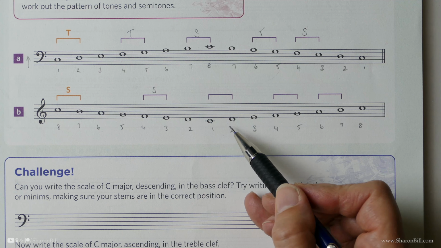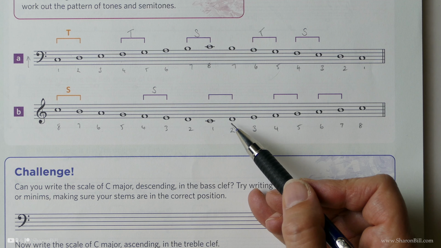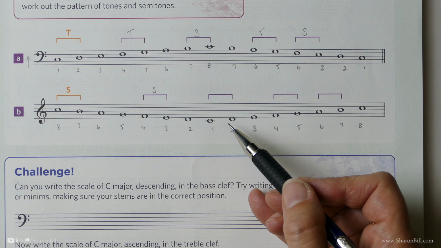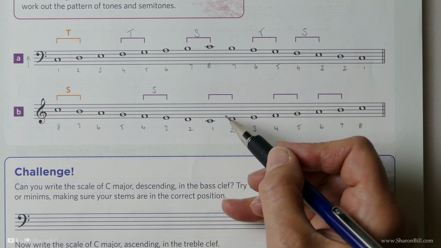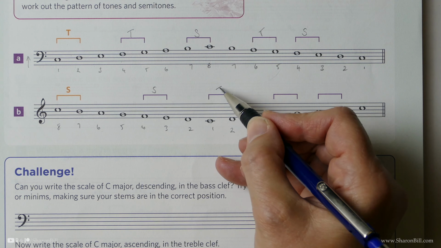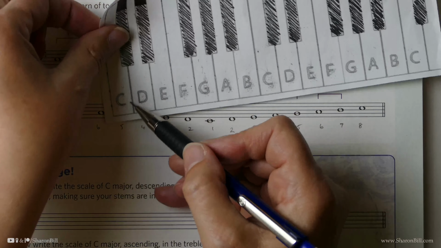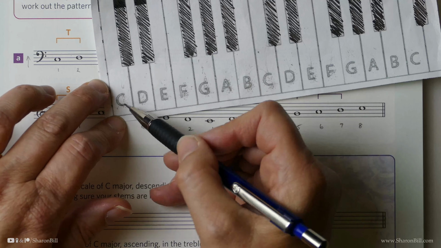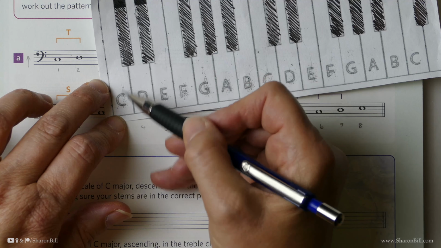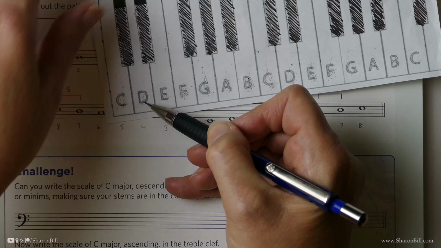1 to 2 is not a semitone. We know that's a tone. It's only 3 to 4, 7 to 8, or 8 to 7, 4 to 3. So that must be a tone. And again, we can double check. We can see C to D is indeed a full step, a tone, because we've got half plus a half is a full tone.